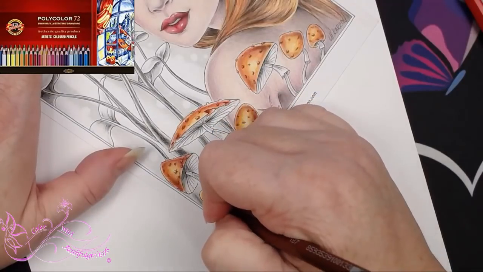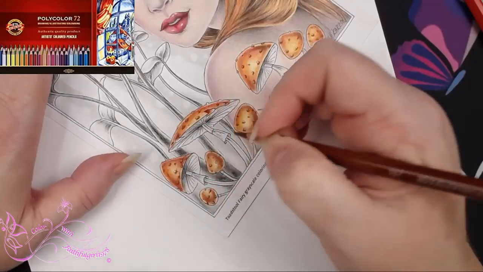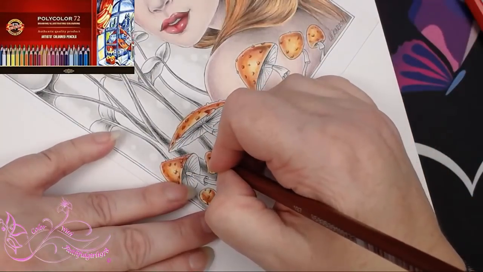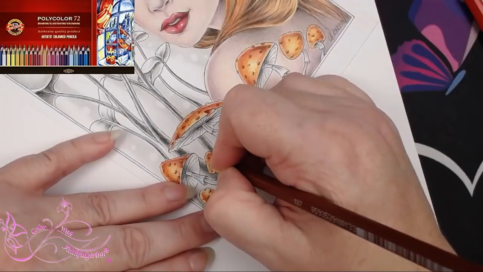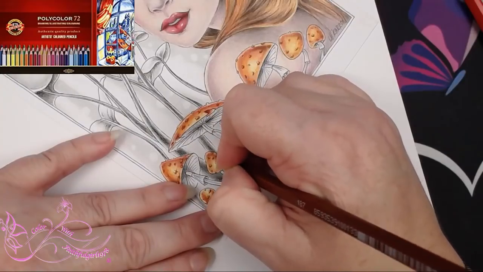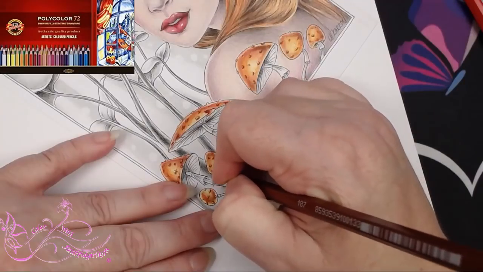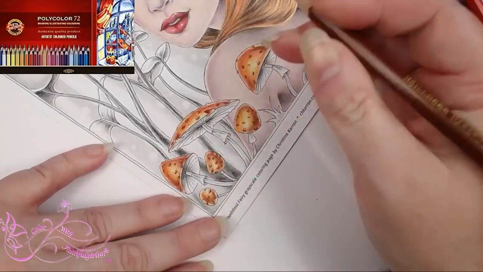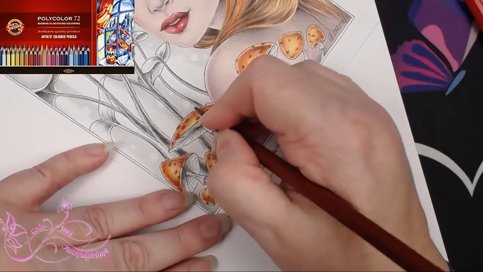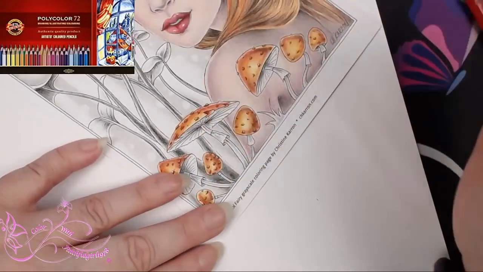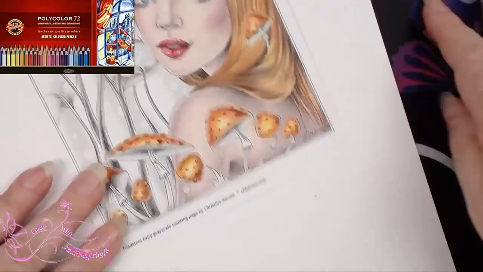I've been watching, wait for it, I've been watching Sword Art Online. How crazy is that? It's an anime series. It's quite good. Quite enjoyed it so far. Different.